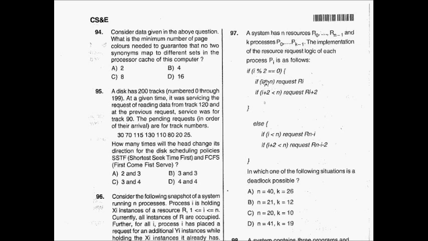So if i is less than n, meaning the number of resources, then request ri, so resource ri will be requested. And if i plus 2 is less than n, request ri plus 2, meaning p0 will request r0, p2 will request r2 in that fashion.